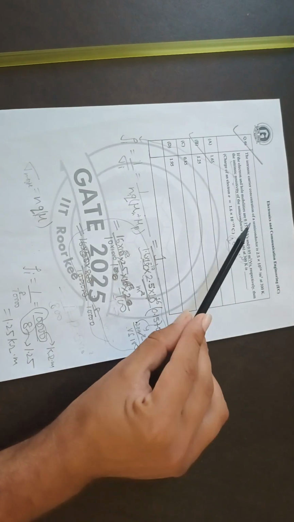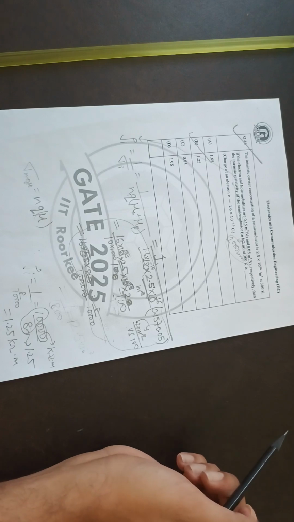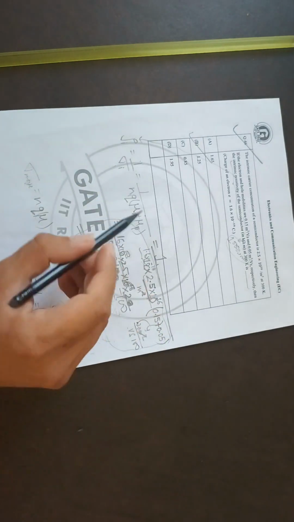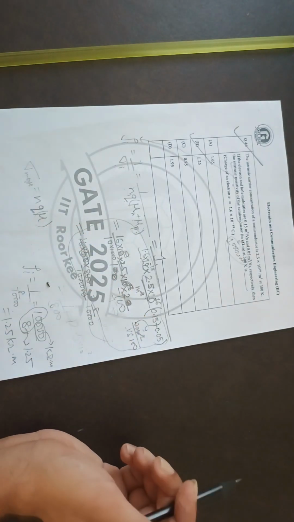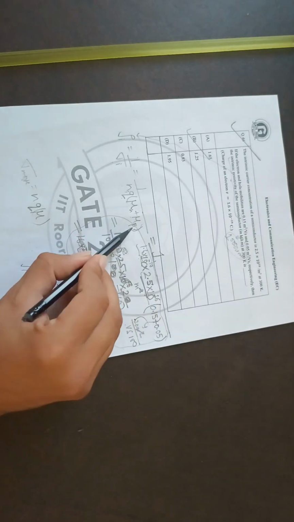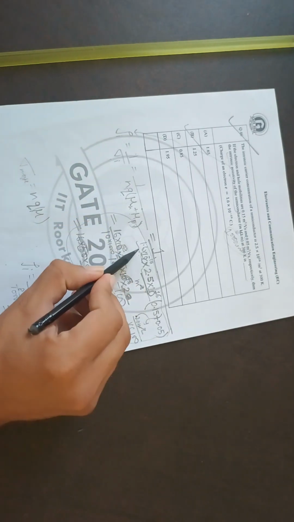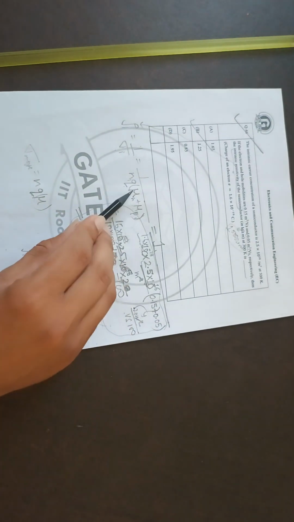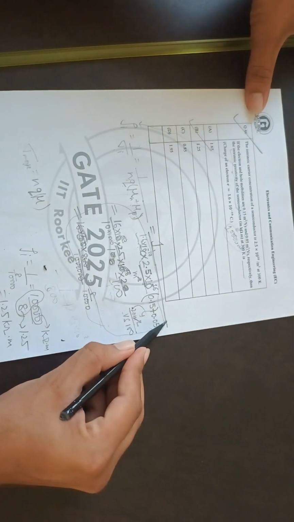again on basic device physics: the intrinsic carrier concentration of a semiconductor is given, and electron and hole mobilities are given, and we need to find out the intrinsic resistivity of the semiconductor. So intrinsic resistivity is 1 upon the conductivity of the semiconductor, which is basically 1 upon n q times the total mobility, mu n plus mu p, because both electron and hole mobilities are given. So we just need to put in the values. q is 1.6 into 10 raised to power minus 19 coulomb, ni is 2.5 into 10 raised to power 16, and we need to add 0.15 and 0.05, both of them.